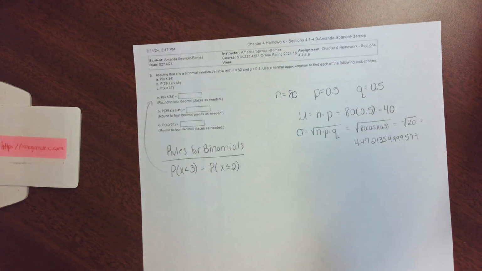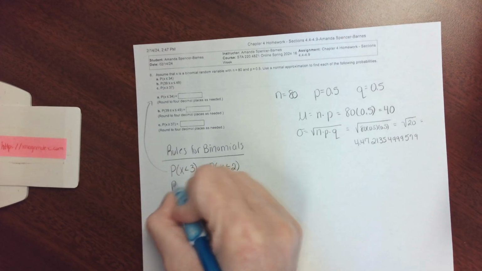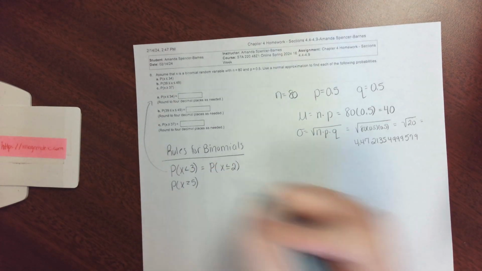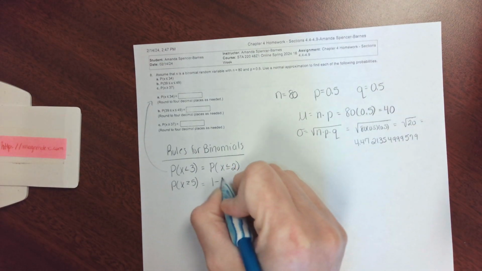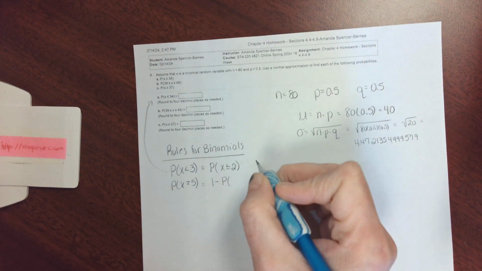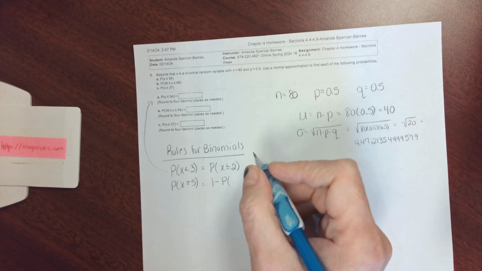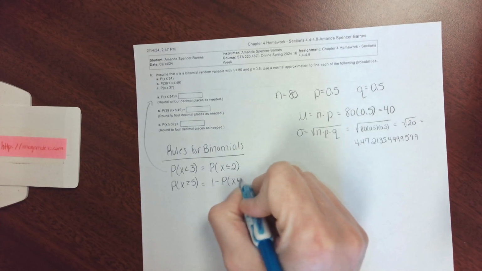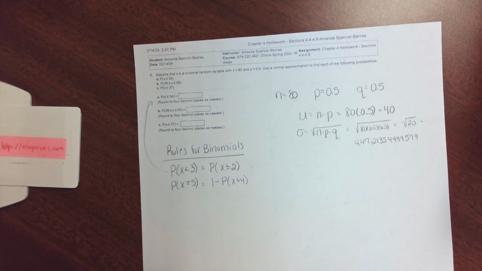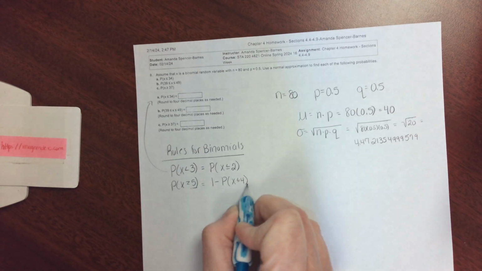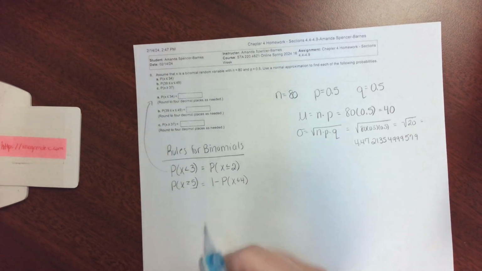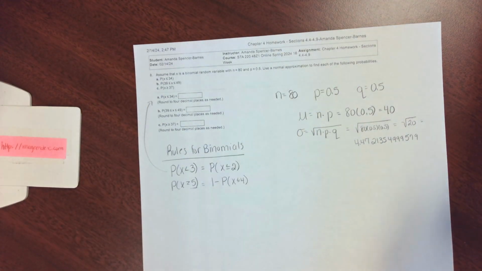If you have a problem that is written x greater than or equal to 5, the form that you write that in to be able to work it out is 1 minus the probability that x is less than or equal to 4. In other words, in order to find 5 or bigger, you are subtracting off 4 or lower from the entire probability distribution.